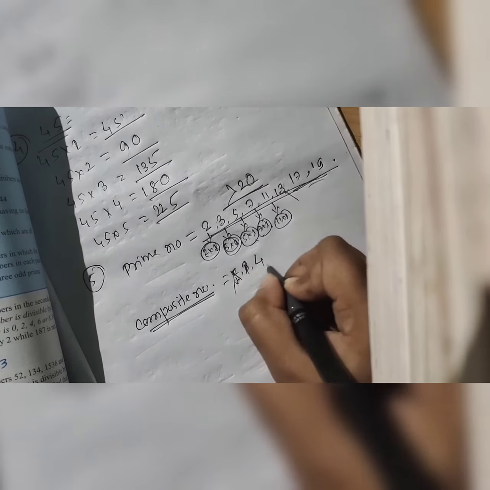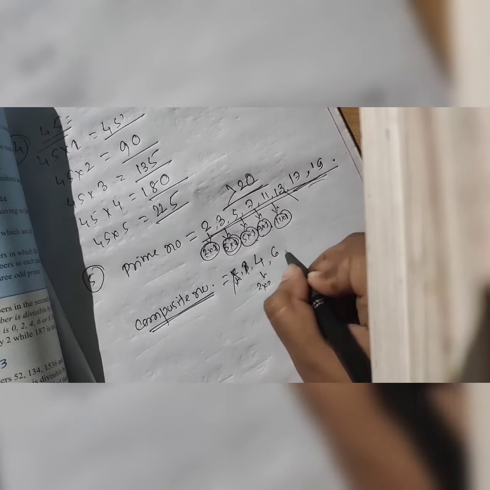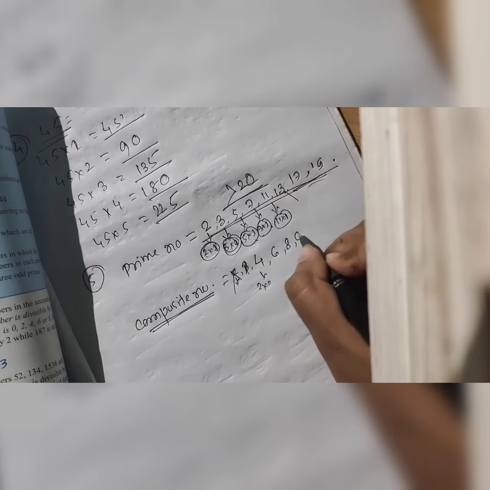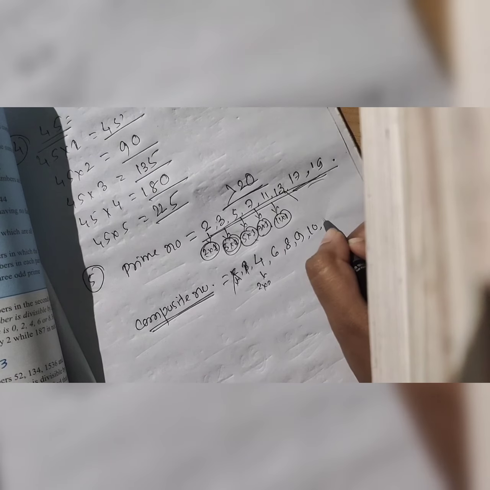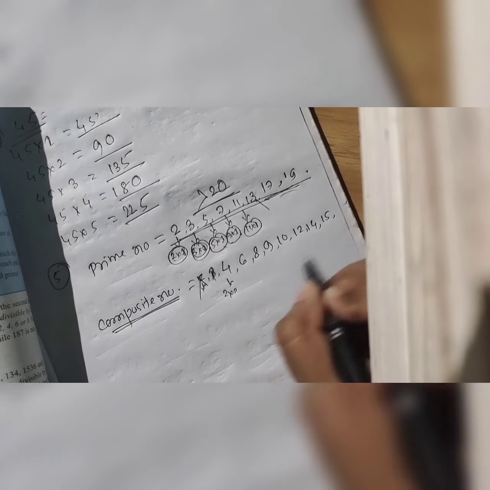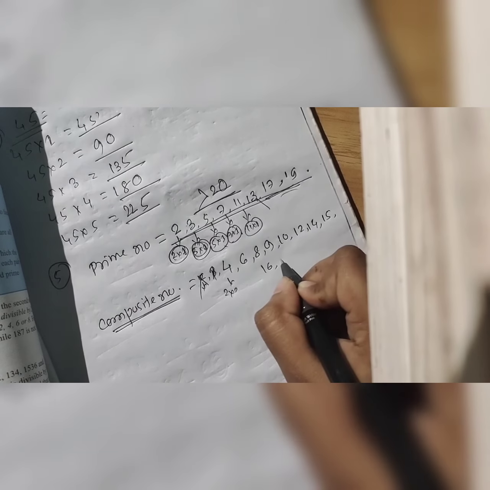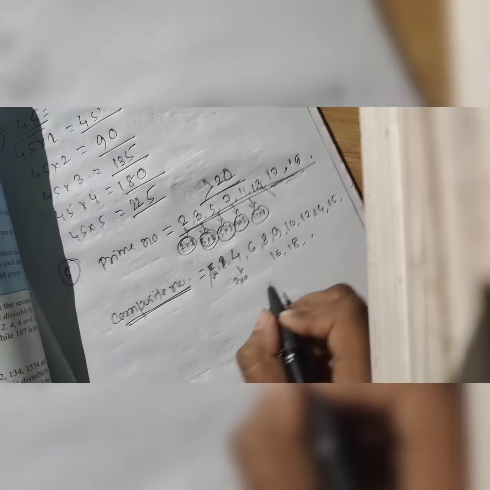Then 3 no, then we go to 4, then 2 twos are 4, it will be a composite number. Then 5 no, 6, 7, 8, 9, 10, 11, 12, 13, 14, 15, 16, 17, 18. These numbers will be the composite numbers.